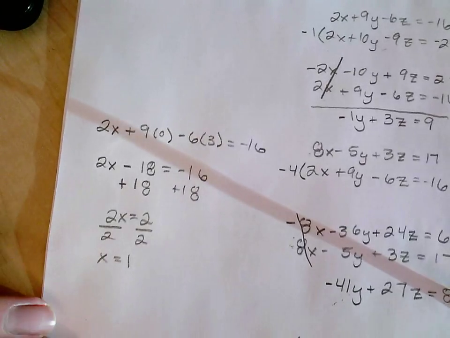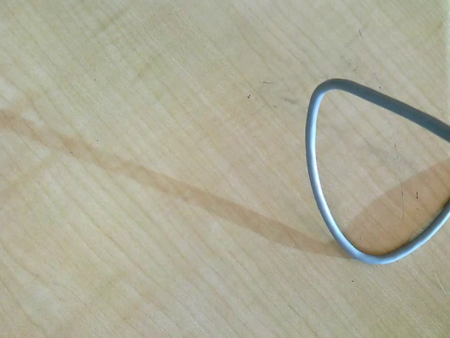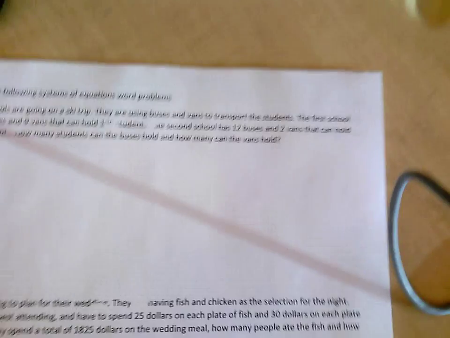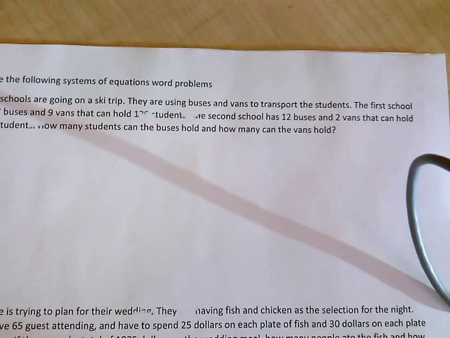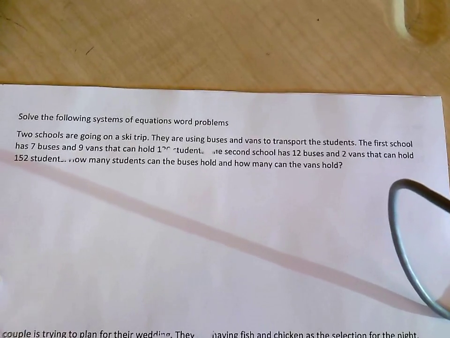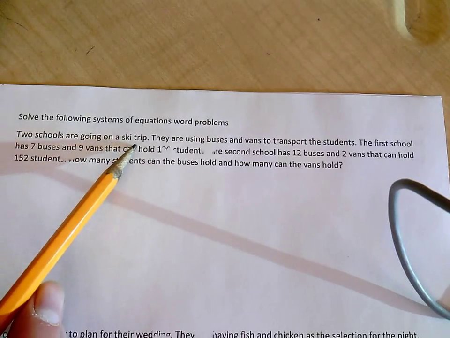Alright, so now I'm going to go on to the next type of idea, and that is the word problems. Now, all I'm going to do is show you how to actually set these up, because once again, it's like the front page when you're trying to solve them. So what this says is 2 schools are going on a ski trip.